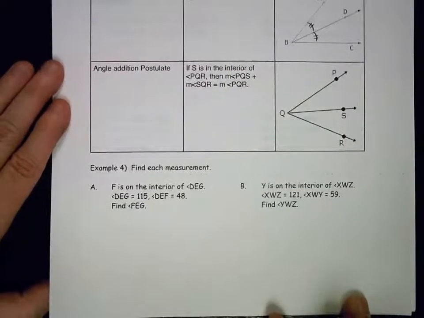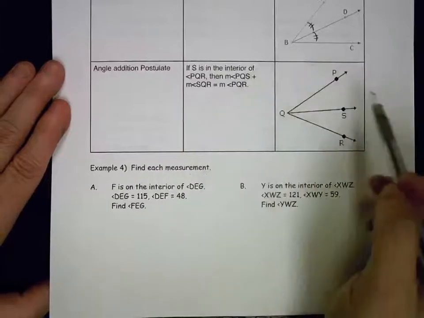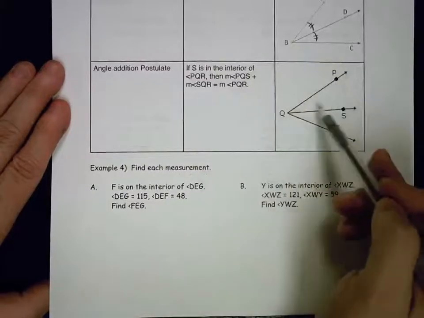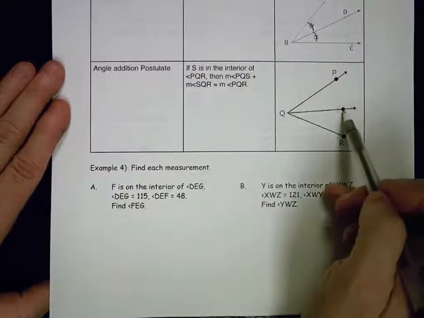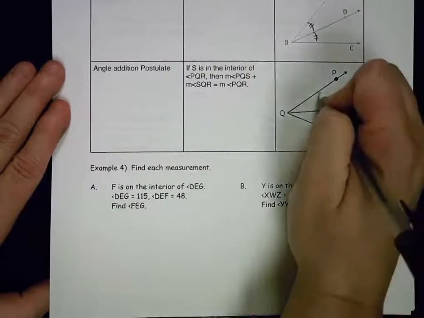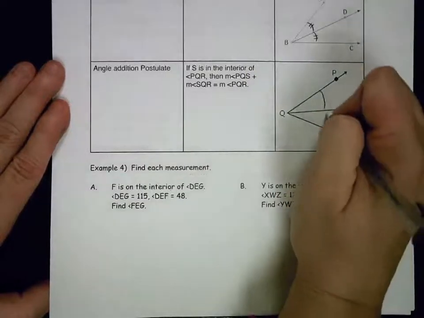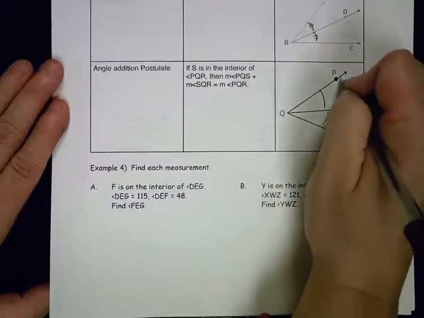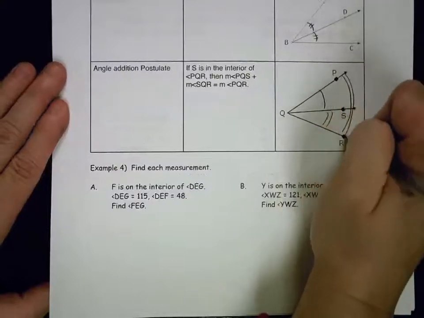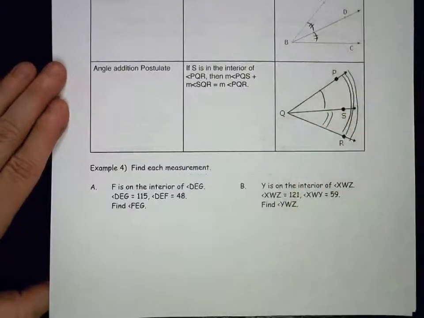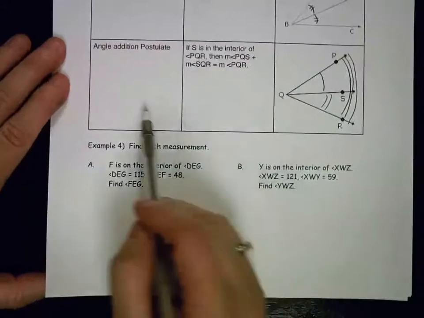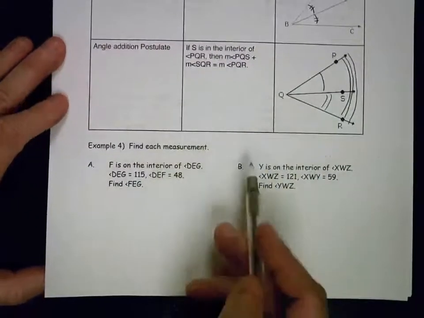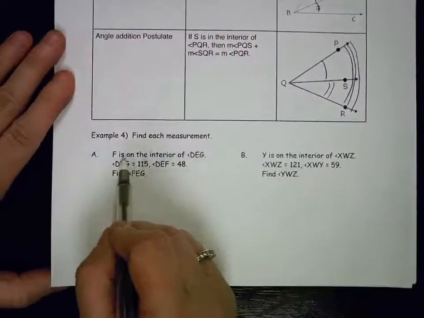And the angle addition postulate is kind of like the segment addition postulate. And it says if we take PQS plus SQR, this angle plus this angle, you get the whole big angle. And we're going to use this idea in our next couple questions.